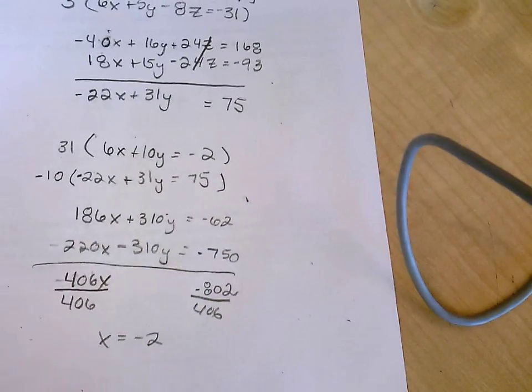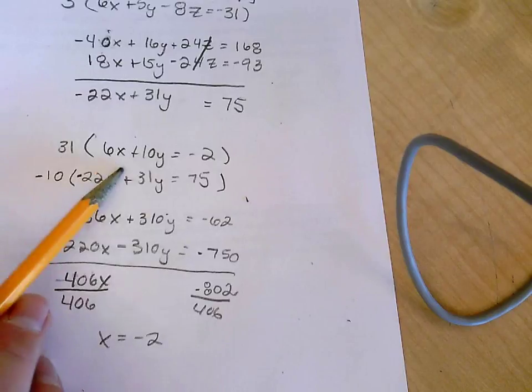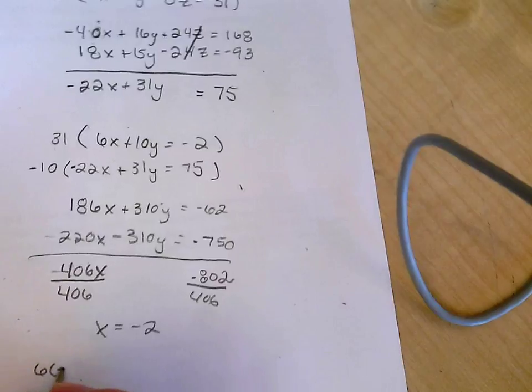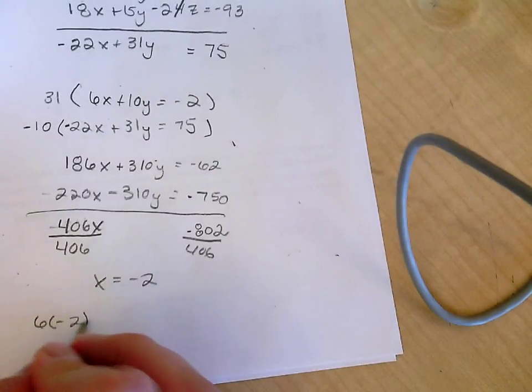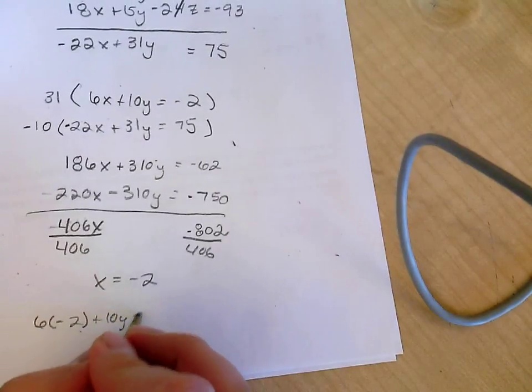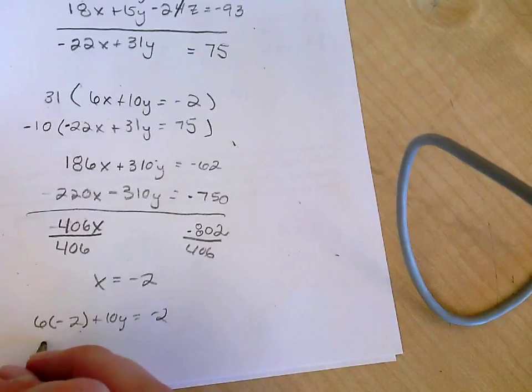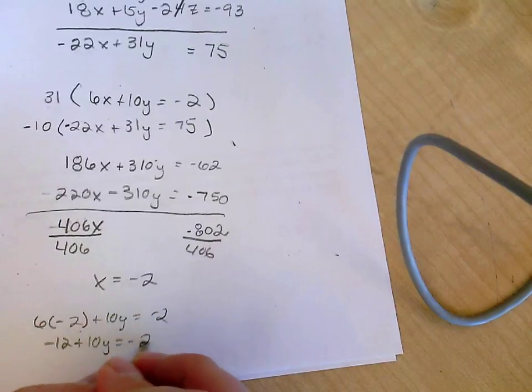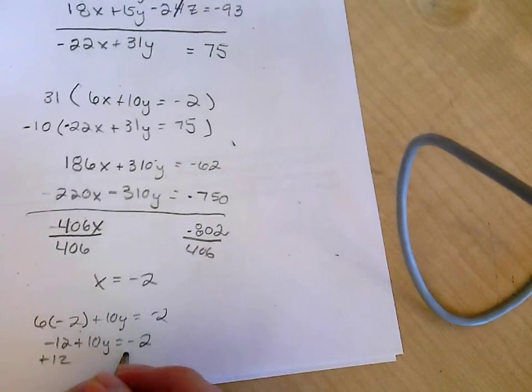My next step is I have to take this negative 2 and plug it back in. So I'm going to do it for the first one. 6 times negative 2 plus 10y equals negative 2. That gives me negative 12 plus 10y equals negative 2.